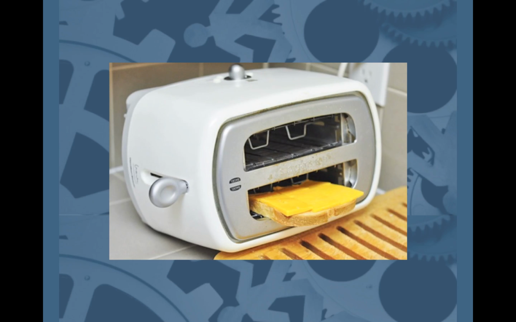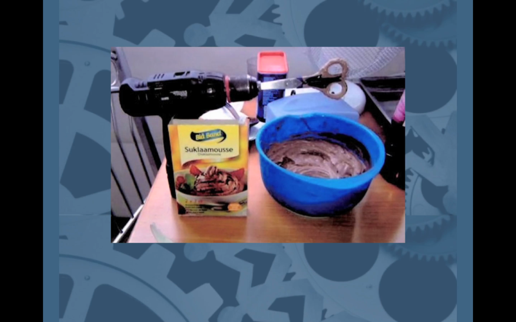Or you wanted to have a melted cheese sandwich, but you don't have a toaster oven, you have a toaster. How many of us ever thought of turning it on its side and using it that way so the cheese doesn't drip down into the toaster? Or, here we go, baking a cake with some scissors and a drill.